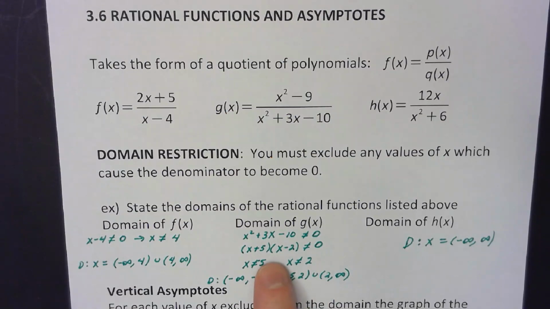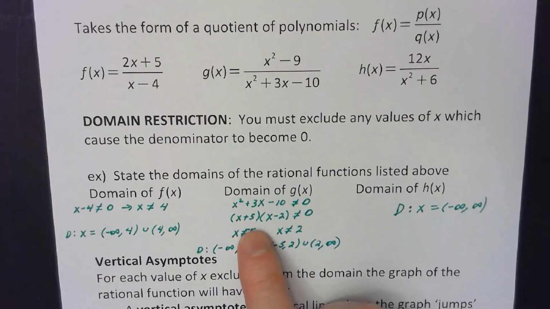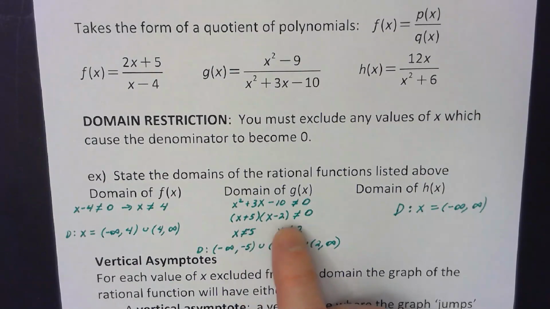Now, if I set each of those factors not equal to 0, neither one of these factors could equal 0, or that fraction does not exist. I know if the first factor is equal to 0, then x would equal negative 5. My negative sign is small there, but that's x cannot equal negative 5. The second factor cannot equal 0 means x cannot equal positive 2.